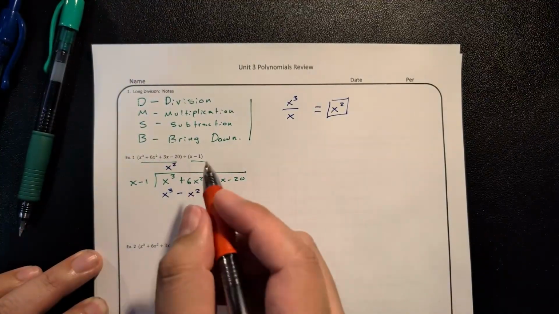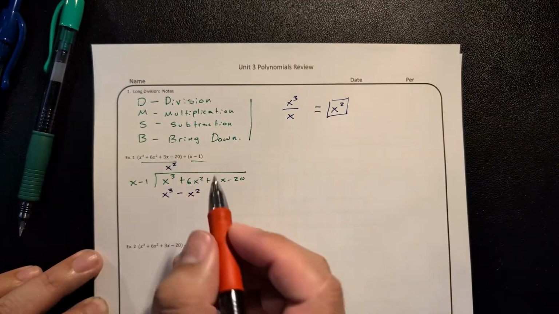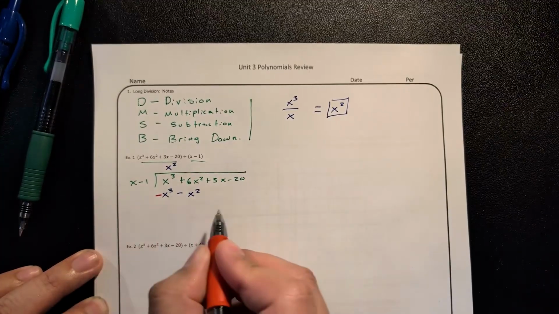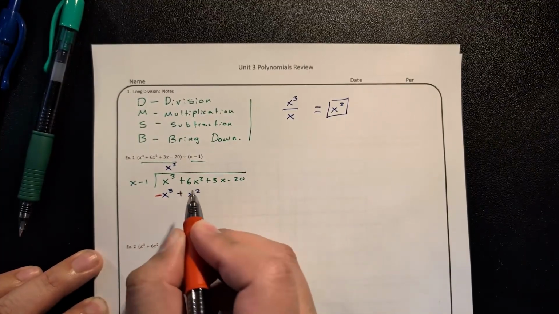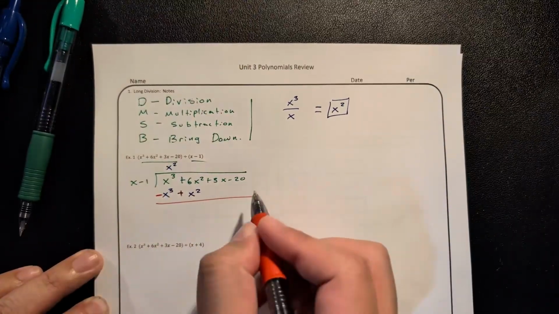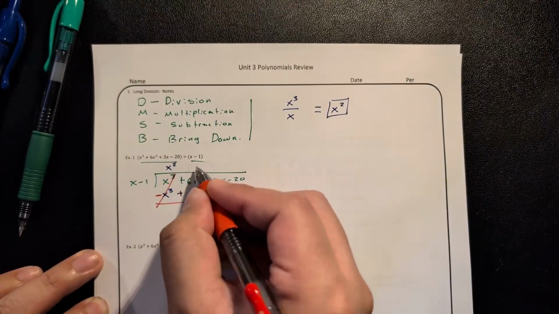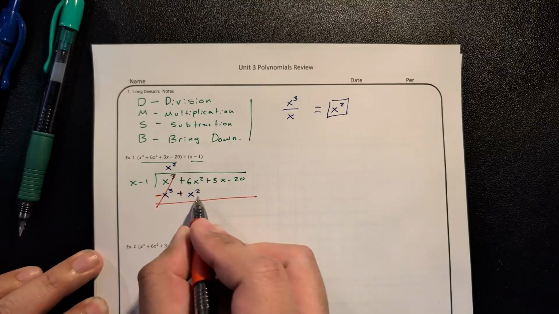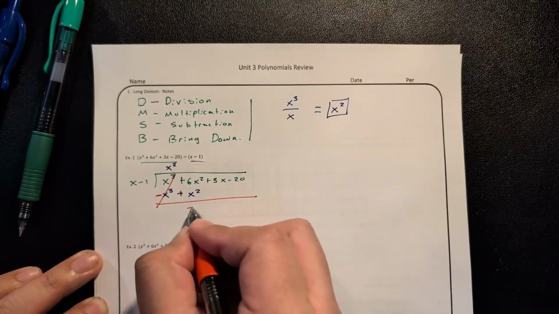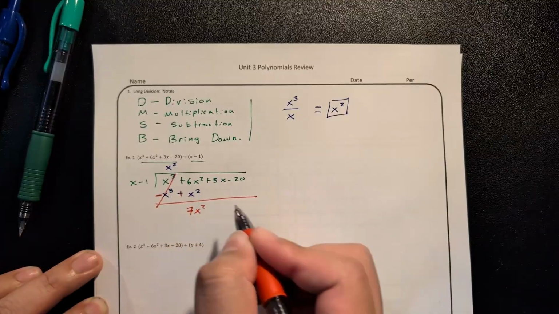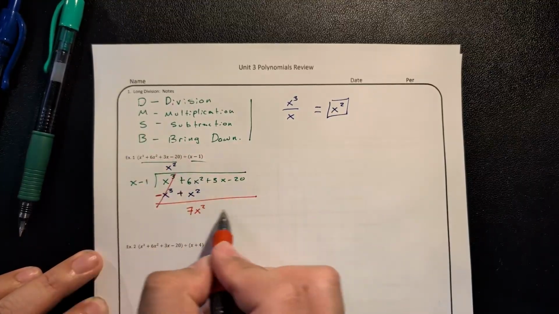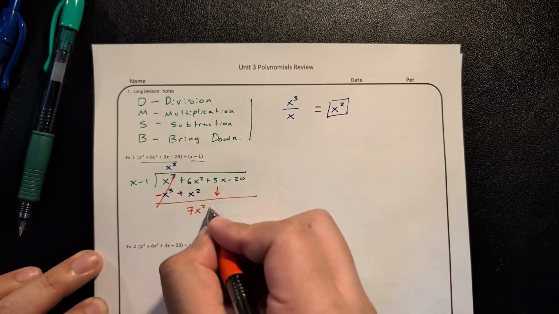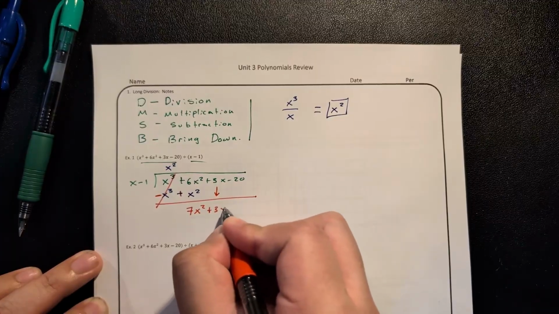Okay, from here, now we're gonna subtract. So when we subtract, the only thing that we gotta do is flip the signs. So this turns into a negative, and this negative turns into a positive. And now we're gonna subtract, and these cancel out. Add everything down. 6x squared plus x squared gives us 7x squared. Next, we're done with subtraction, and we just bring down. Bring this down, we get plus 3x.